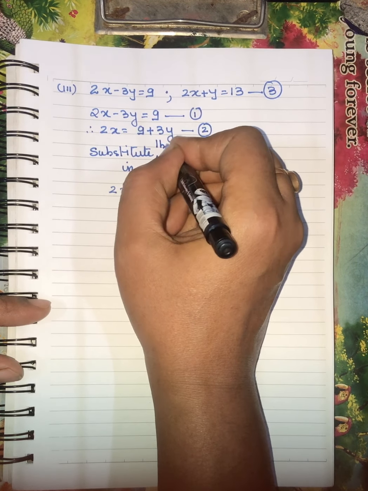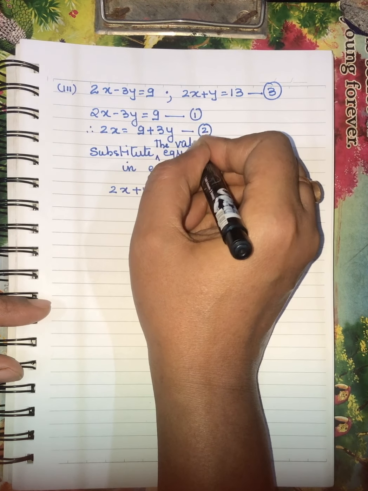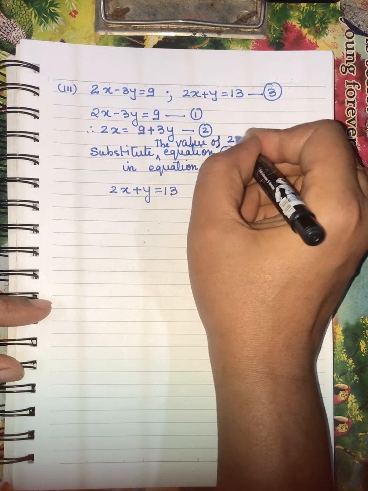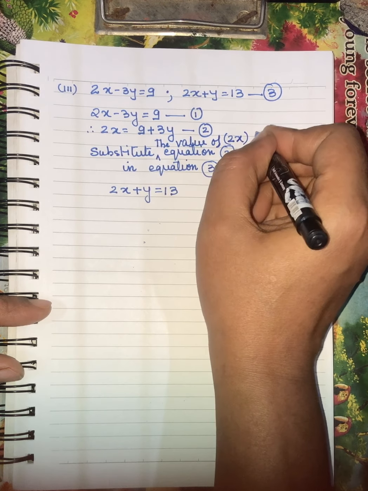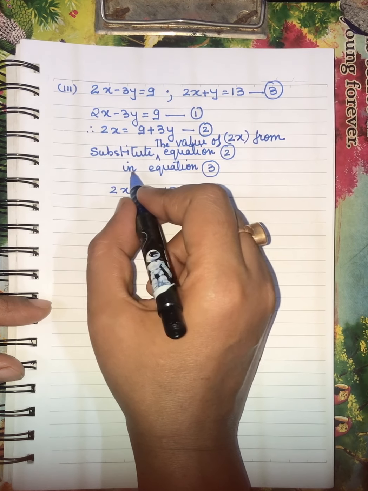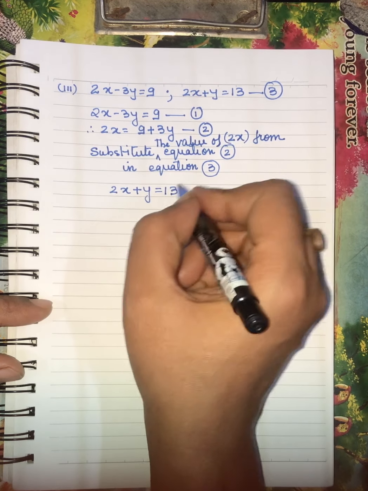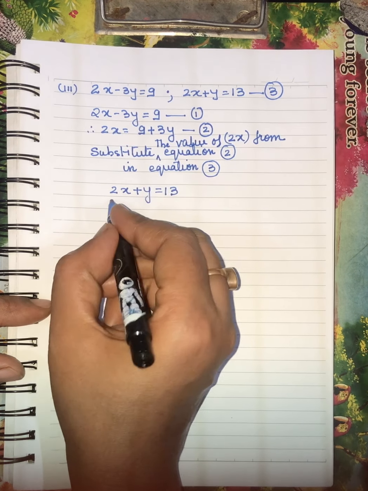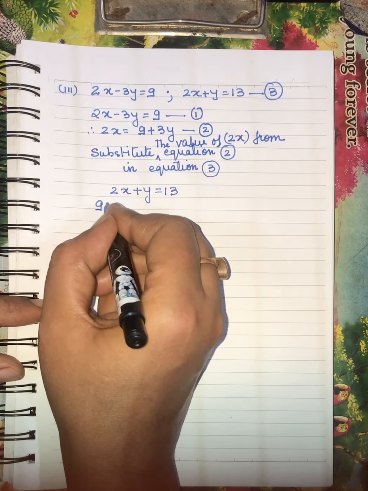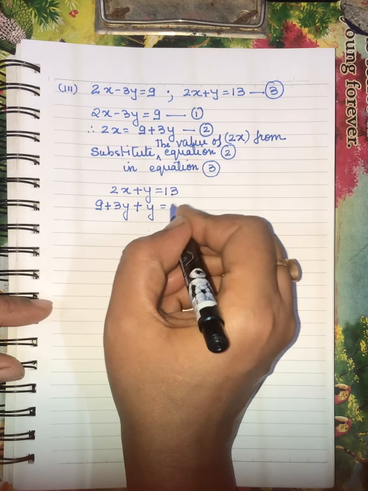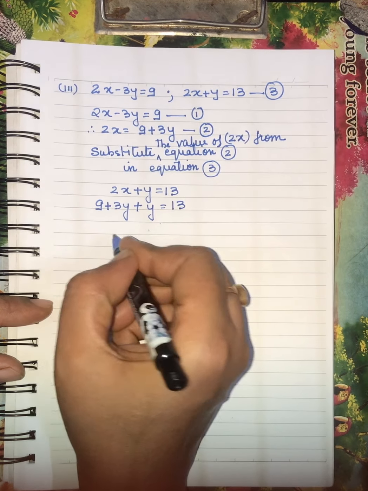Substitute the value of 2x from equation 2 in equation 3. Alright, so the value of 2x is 9 plus 3y. So in place of 2x, 9 plus 3y plus y is equal to 13.